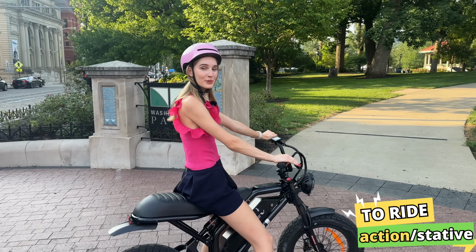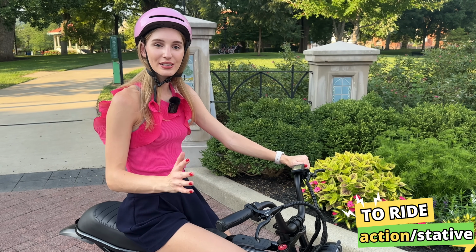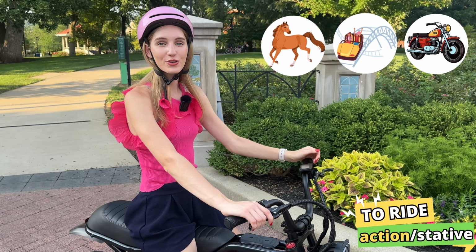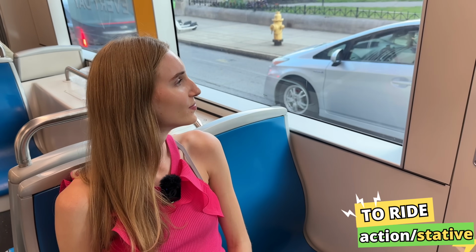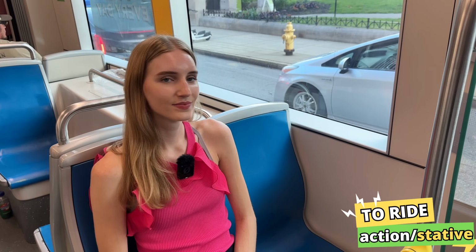I just rode my bike to the park. Right now, I'm riding a bike, and there are other things you can ride, like a horse, a roller coaster, or a motorcycle. However, the verb to ride can be used in a stative way, especially if you are being transported or carried. For example, the train ride was nice. Here, ride describes the state of being transported by the train, not the act of riding itself.